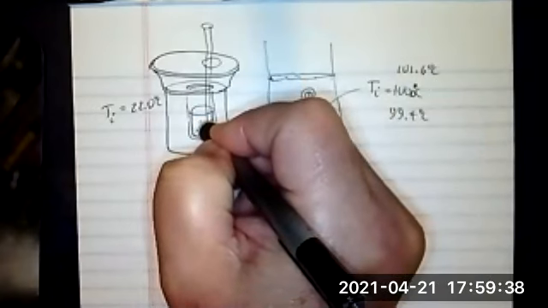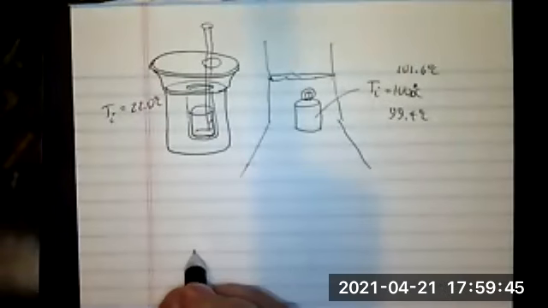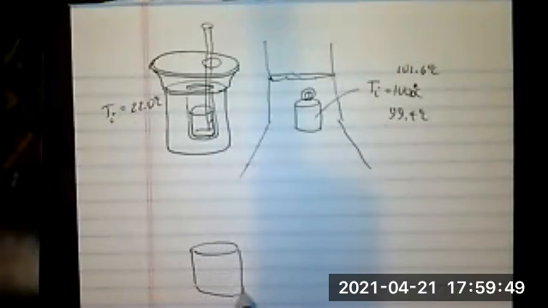And you're going to take that and put it inside that container of liquid water. Then you're going to stir it up and allow that container of water to reach equilibrium again with the new metal that's in there. So the new metal is in there like this, and it now reaches a new equilibrium temperature.